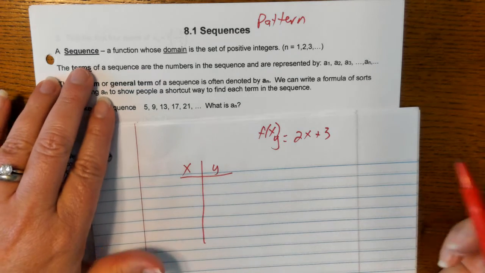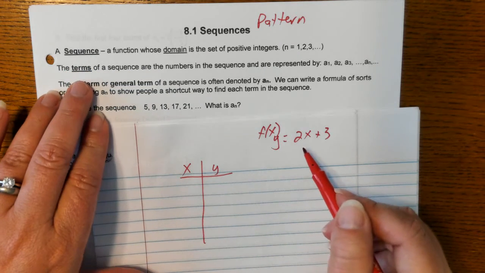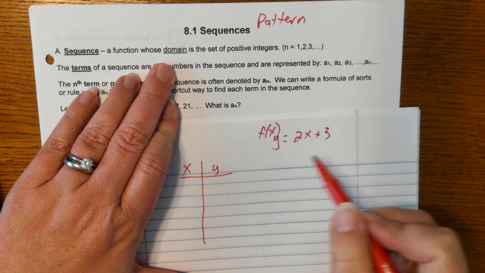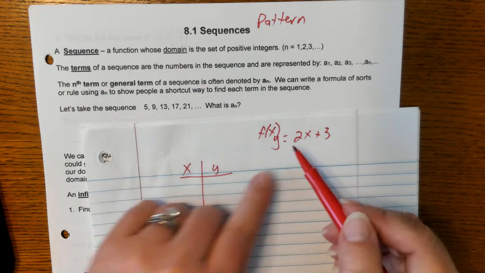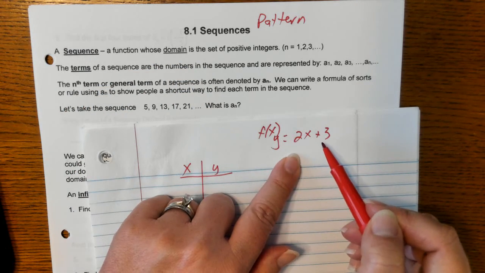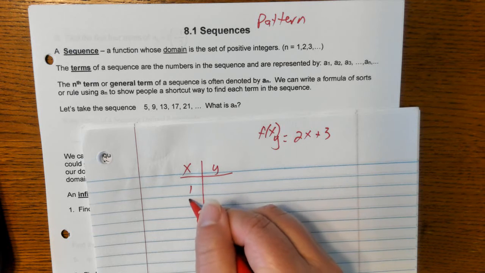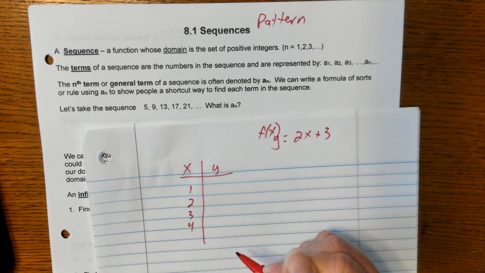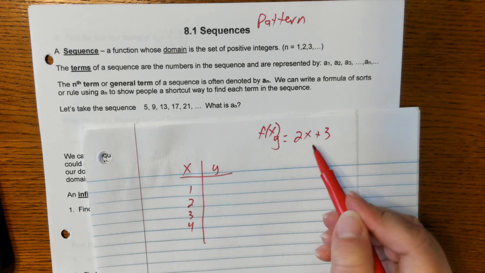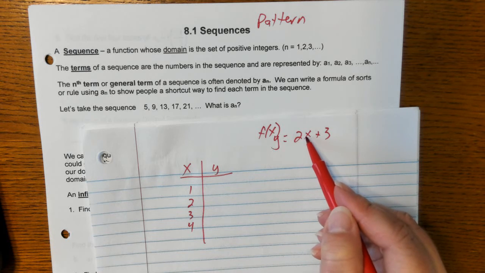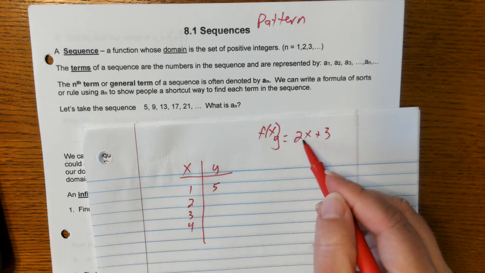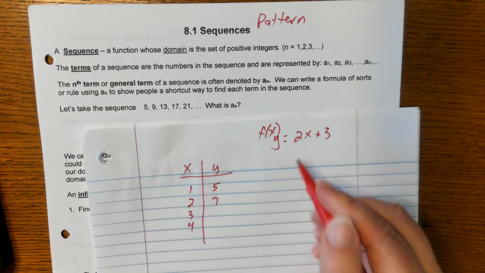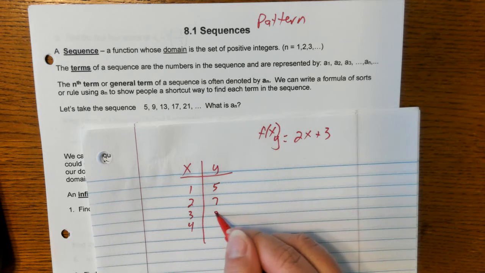Well, a sequence is the same thing, only your x's, which are the domain, are going to be the term number of your sequence. So in other words, if I wanted the first term, the second term, the third term, the fourth term, etc., I could plug in a 1 into this formula. So 2 times 1 is 2, plus 3 is 5. 2 times 2 is 4, plus 3 is 7. 2 times 3 is 6, plus 3 is 9. 2 times 4 is 8, plus 3 is 11.